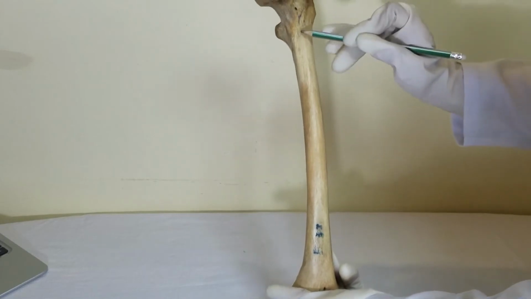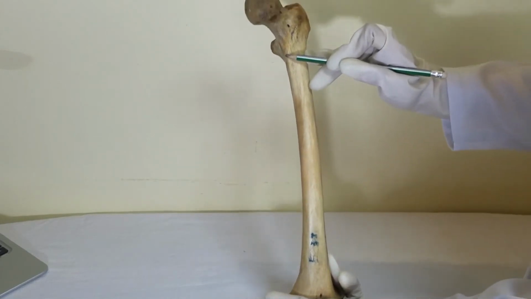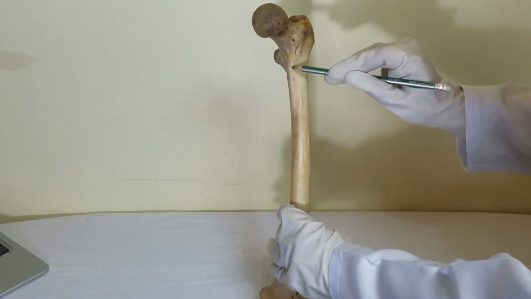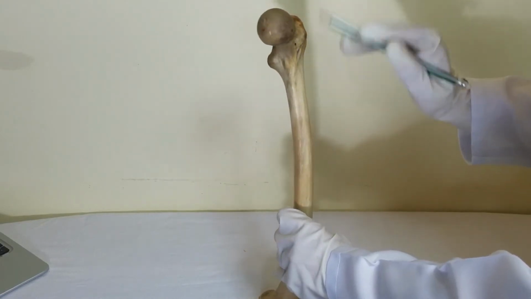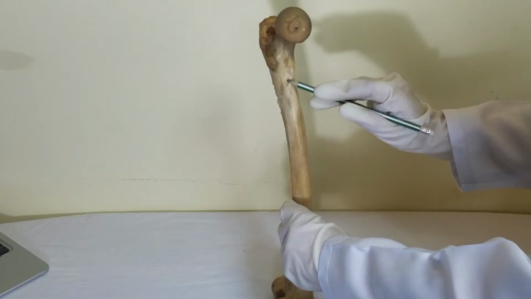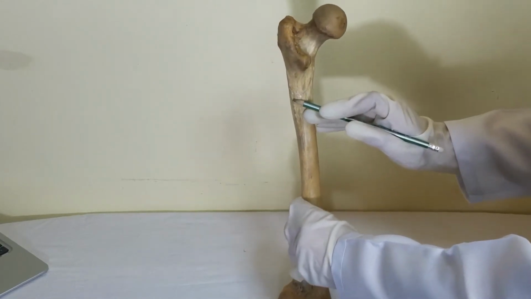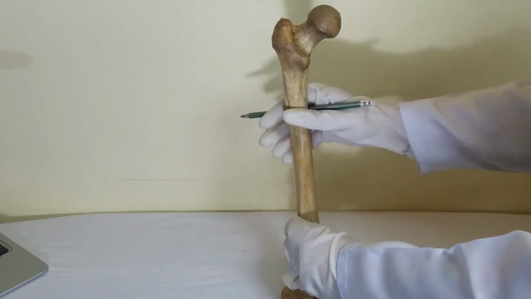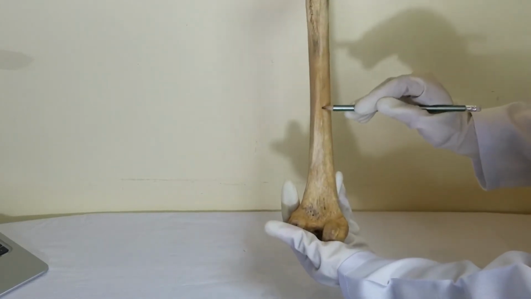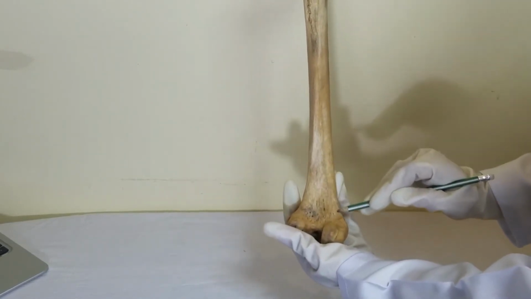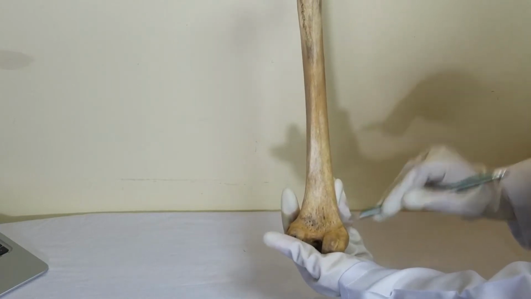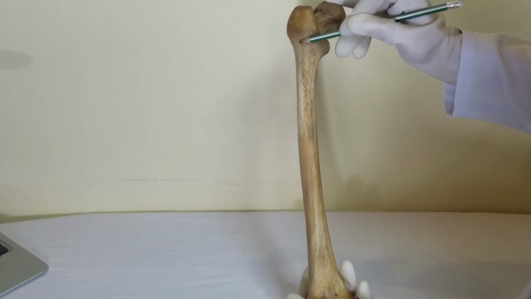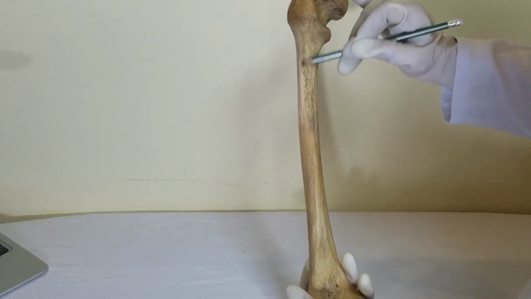The lower part gets attachment of vastus medialis. It arises from the lower part of the intertrochanteric line. It spirals along the spiral line, moves towards the medial lip of the linea aspera and goes onto the medial supracondylar line. The deeper fibers of the gluteus maximus are inserted into the gluteal tuberosity.